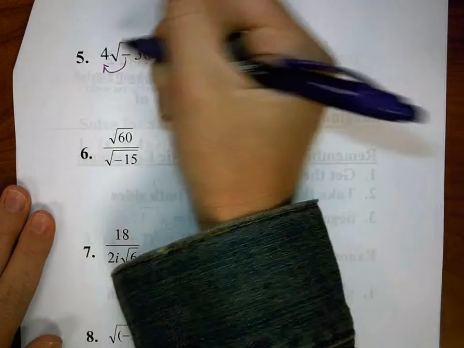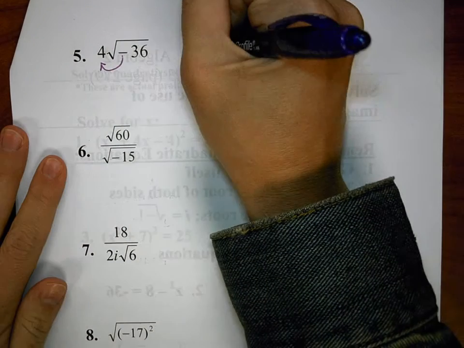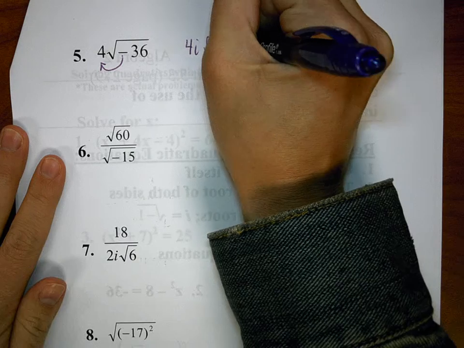The negative under the square root. The negative, when it comes out, becomes what? It becomes I. Be careful. It's not -1 unless there's an I squared. Okay? So that means I have 4I root 36.